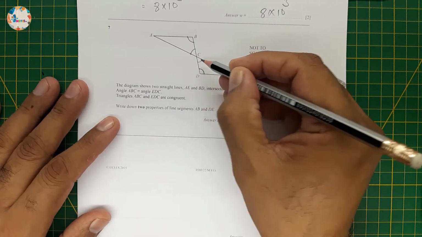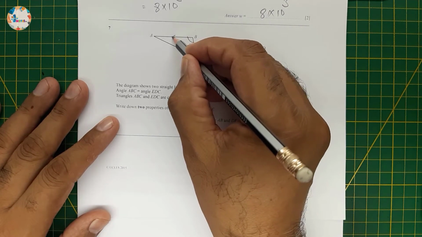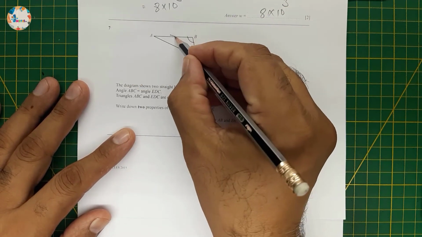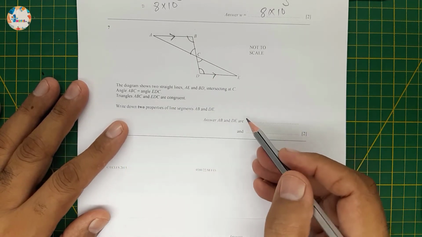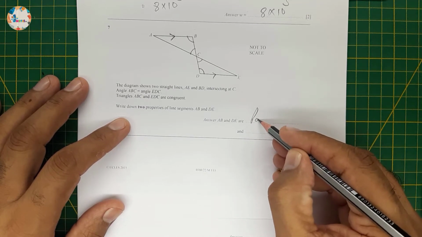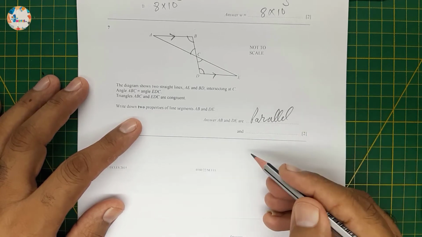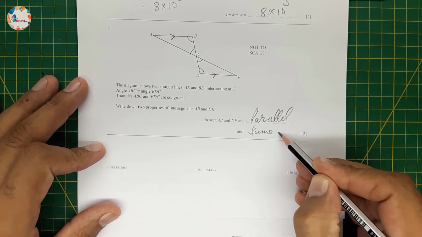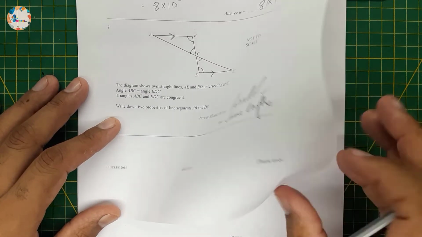This angle and this angle are opposite to each other, so this side will be equal to this side. So these two are basically the parallel sides. For parallel we show an arrow like this one. So these two sides are parallel, and we have to give two properties. The first property is parallel, and the second one is having the same length. We can mention these two properties for question number 7.